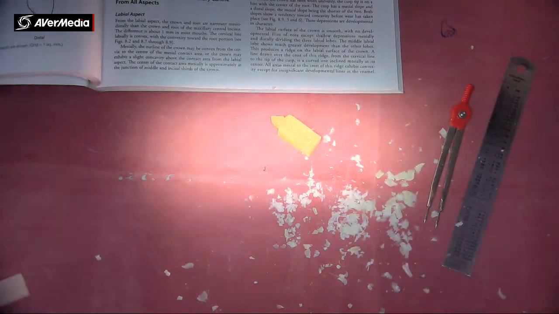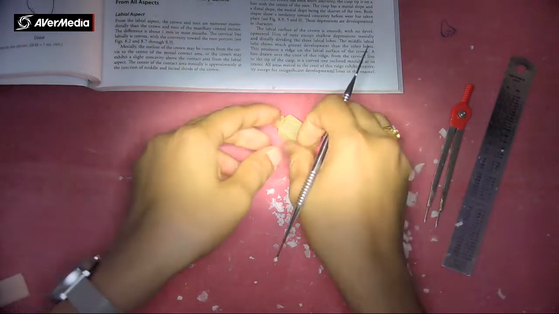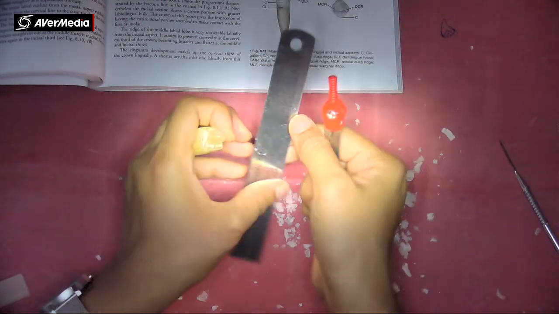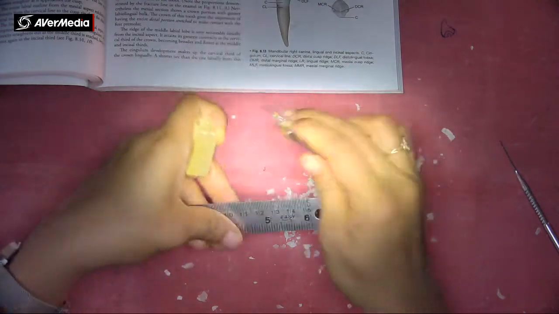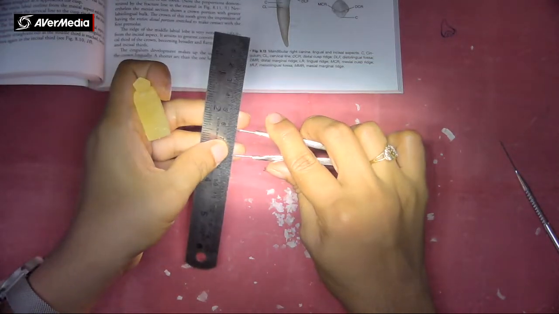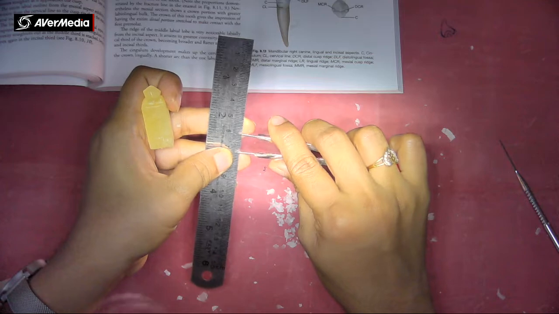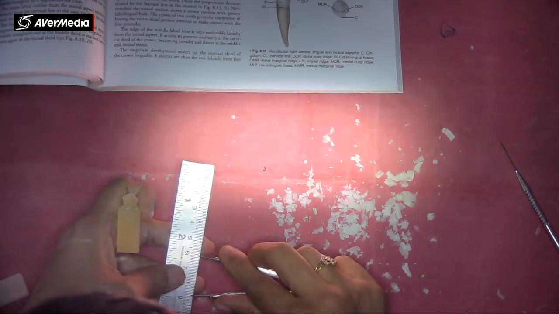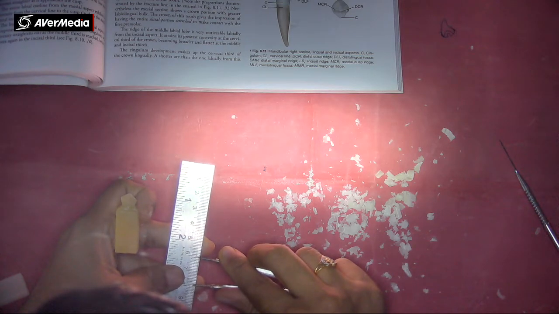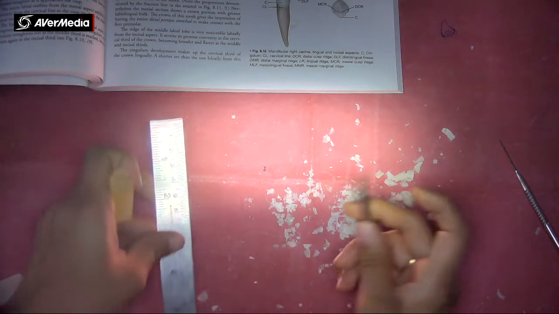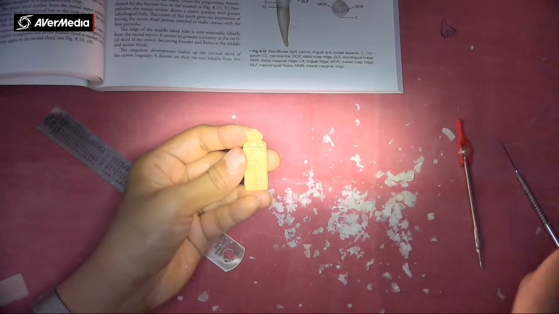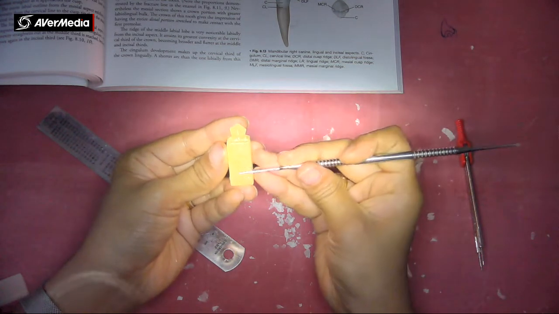The maxillary canine is a single rooted tooth. The length of the root for the maxillary canine is 17 mm. So mark the 17 mm dimension. This is the root dimension.